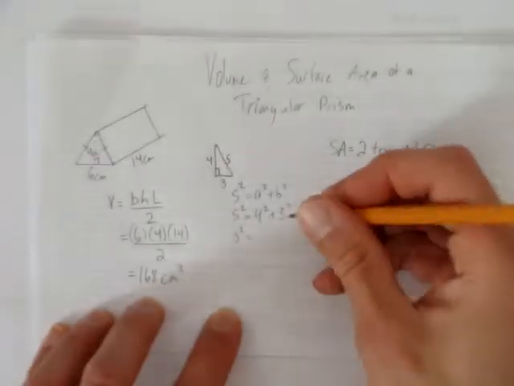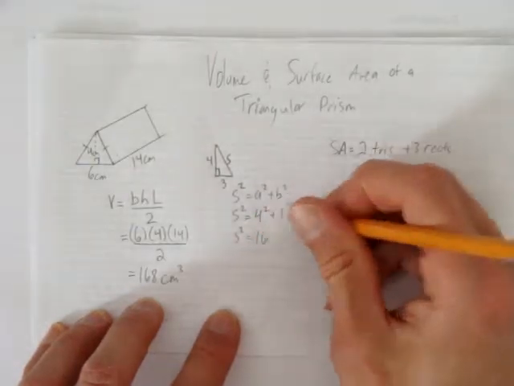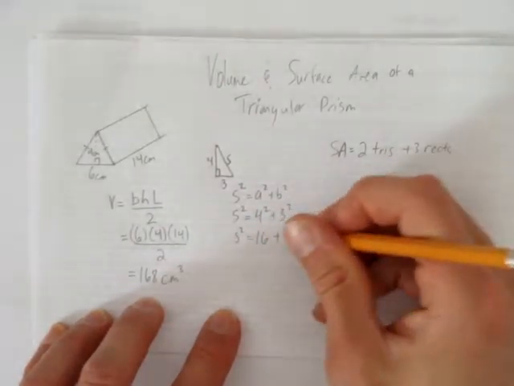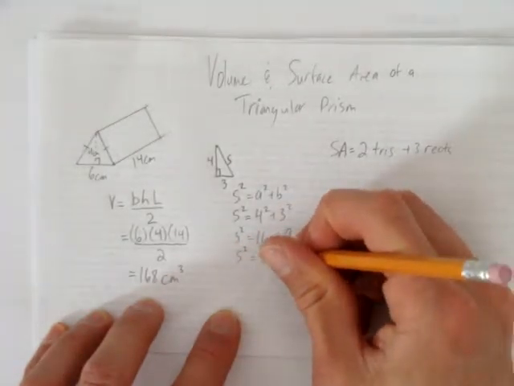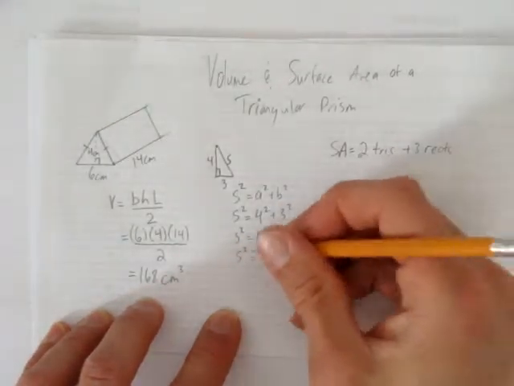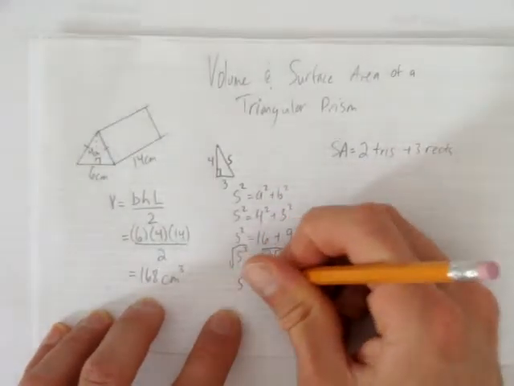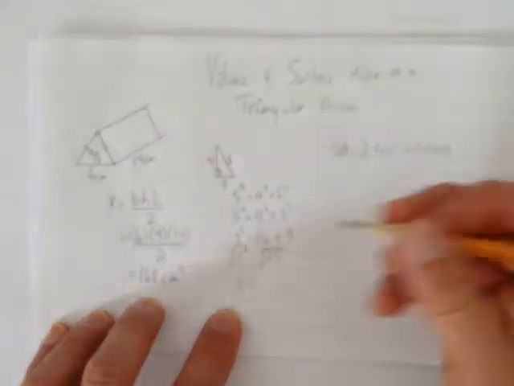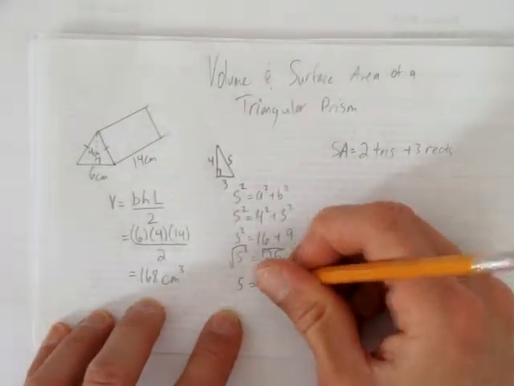First step's the formula. Second step, we subbed in. Third step, we'll evaluate the exponents. 4 squared is 16, 3 squared is 9. Now let's simplify by adding 16 plus 9 together. We get 25. And the last step is to get rid of the square. We square root, and s equals, in this case, the square root of 25, easy by hand, is exactly 5.